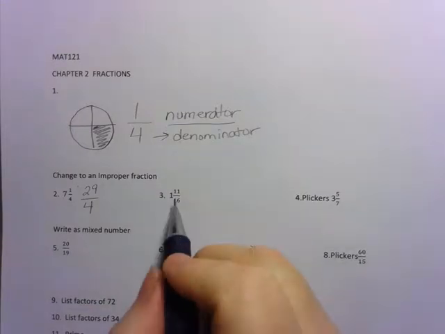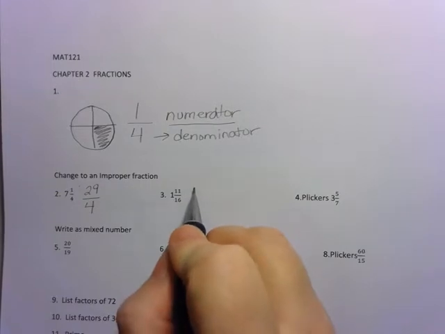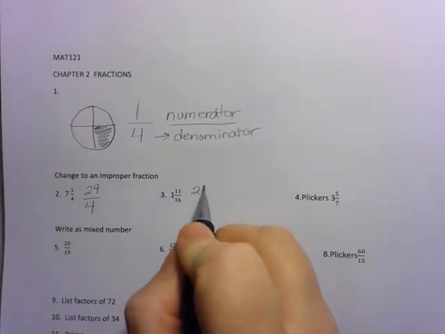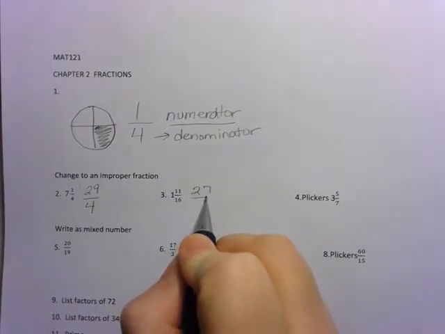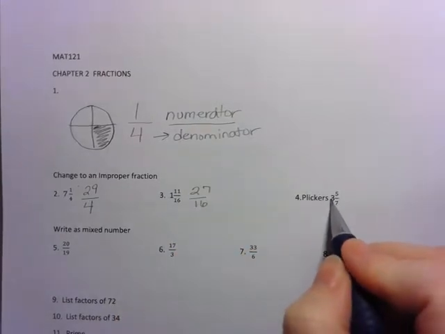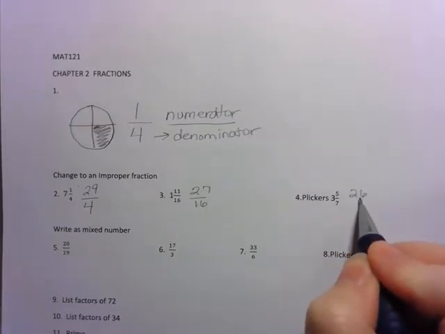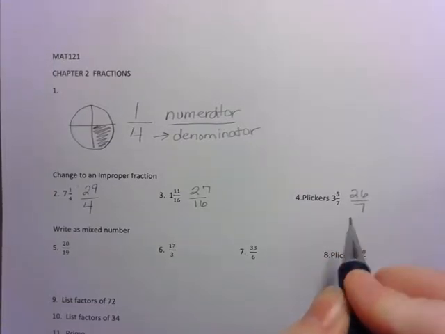Doing the same thing here, 16 times 1 is 16 plus 11. We have 27 over 16. And here 7 times 3 is 21, plus our 5 gives us our 26 over our 7.